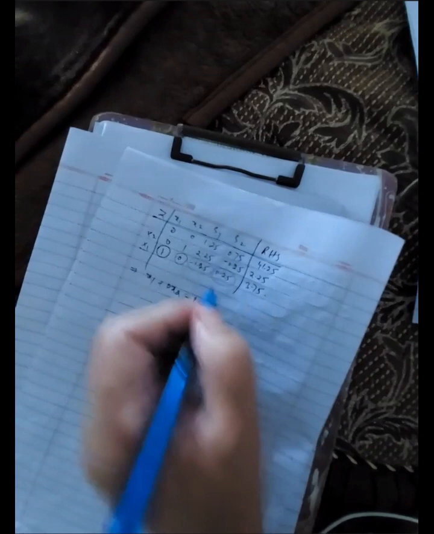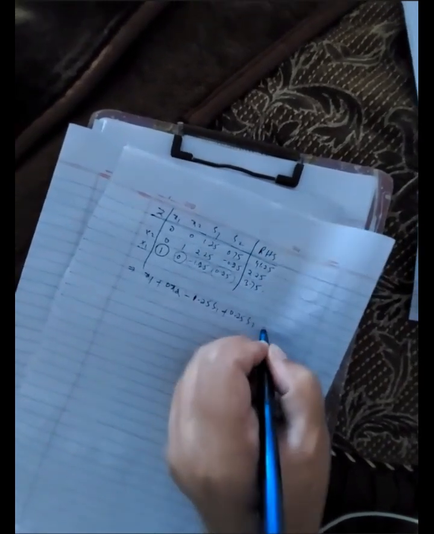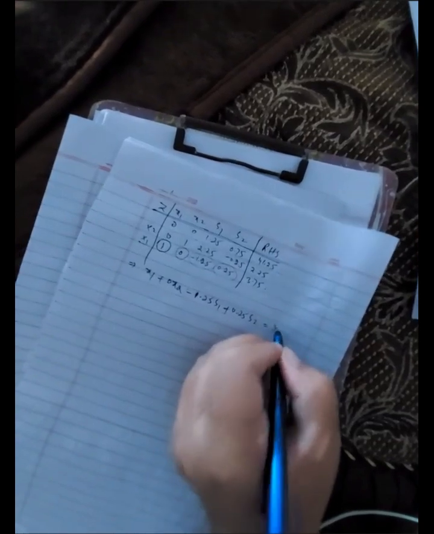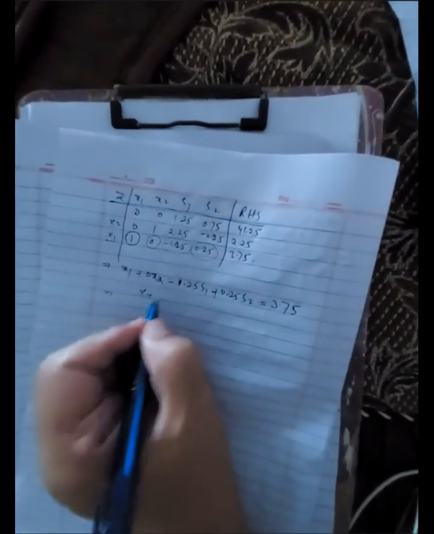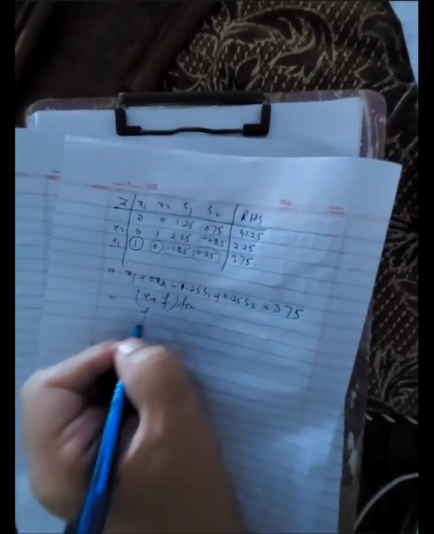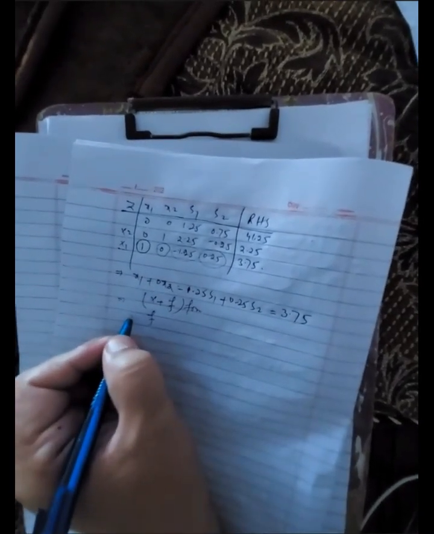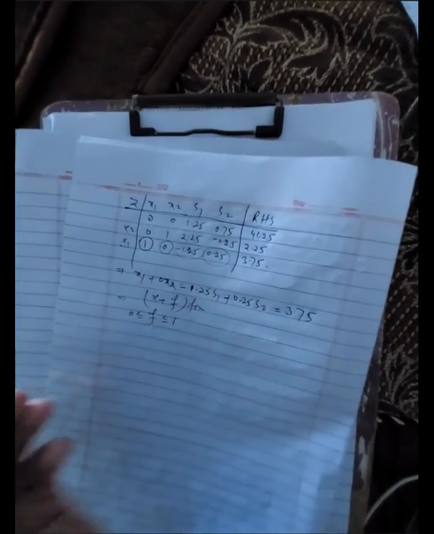Here the coefficient of s2 is 0.25, so we can write plus 0.25 s2, okay, equal to 3.75. Now the thing is to change it to x plus f form, where f is the fraction and f is greater than or equal to 0 and less than or equal to 1, between 0 and 1.